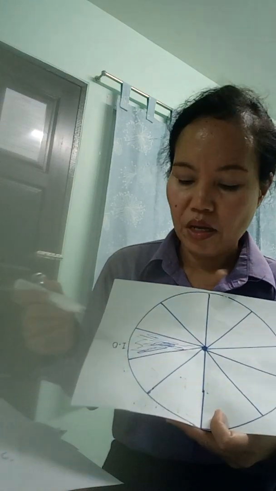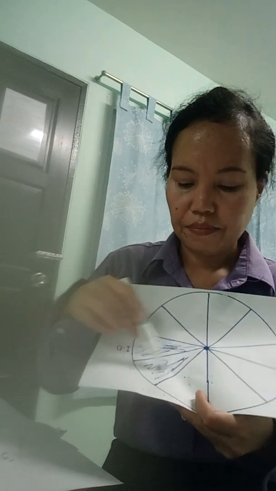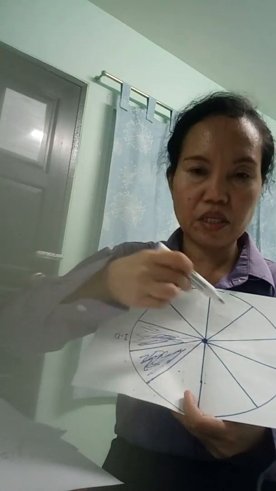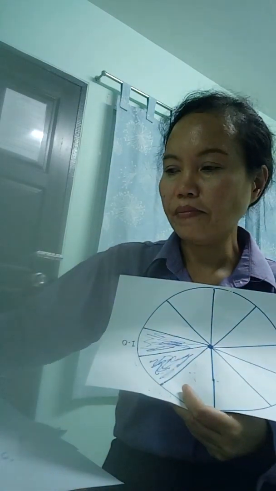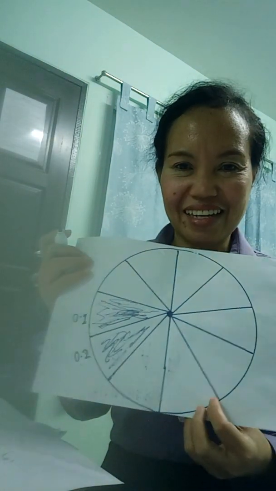So 0.1. Now, what if I shade 2 slices of cake out of 10 slices? The value here is, very good, 0.2 decimal value. So 0.2. Just easy, right?